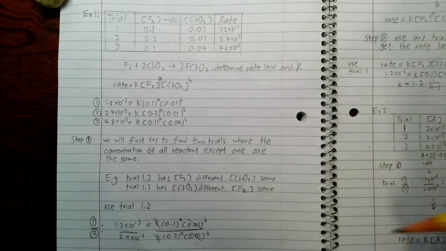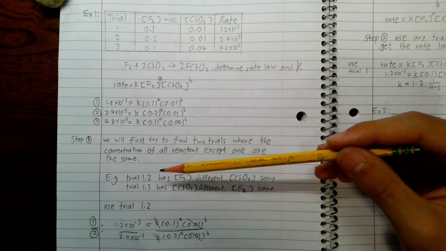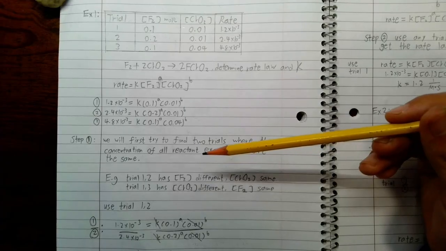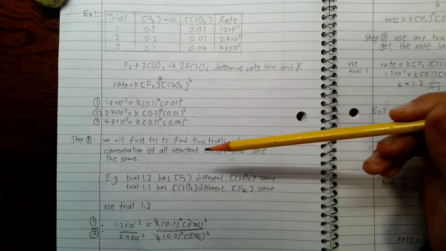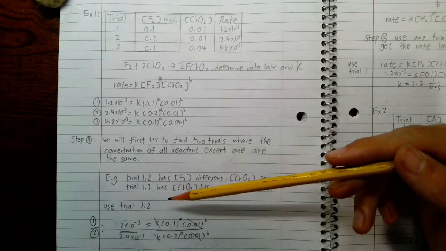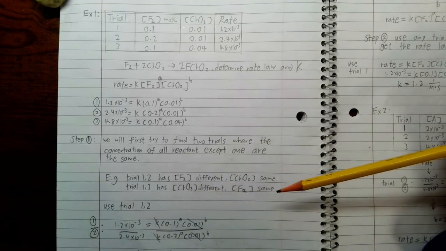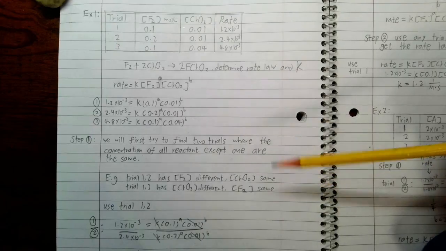In this example, we can see that in trials 2 and 1, the concentration of fluorine is different, but the ClO2 are the same. And also in trials 1 and 3, the ClO2 are different, but the fluorine is the same.